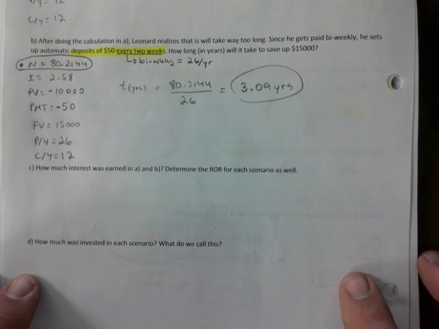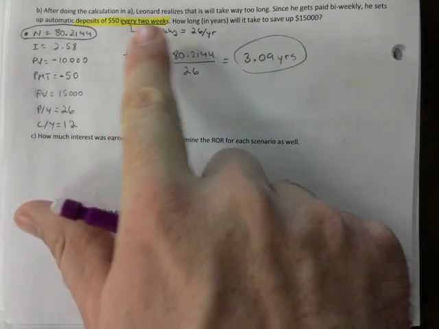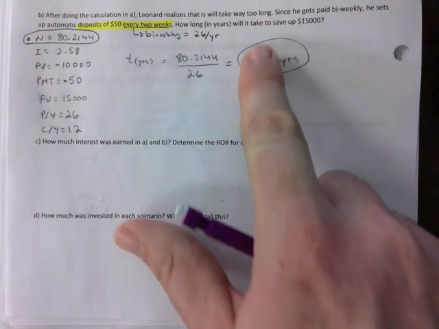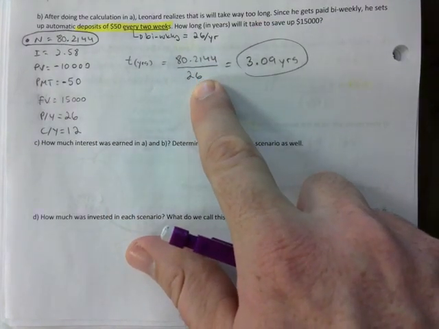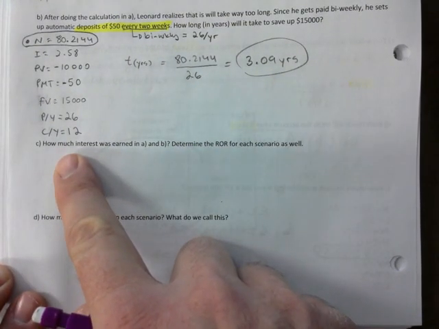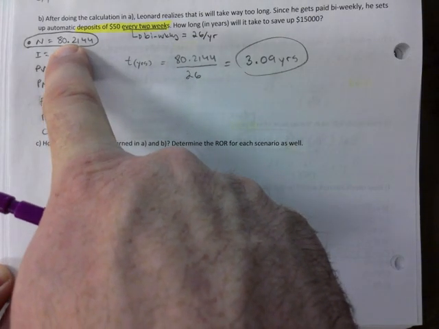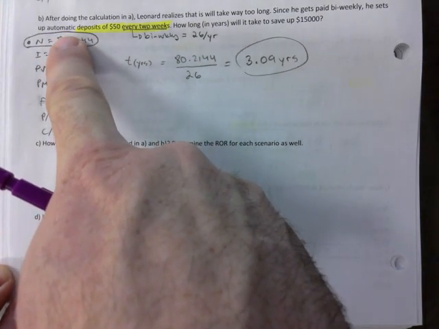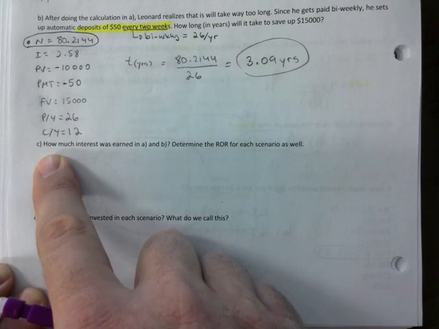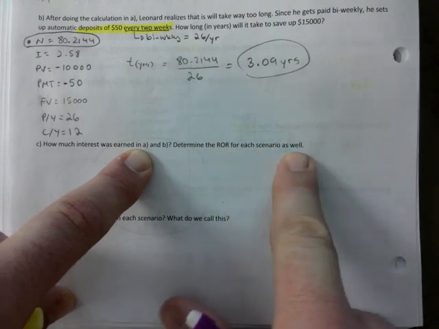Okay, let's go to C. So remember, if you're solving for N, watch out what the question is asking. Is it time in years? Make sure you divide the N by PY. That's important there. We would actually plug in this one. That's how many payments happened. So C, how much interest was earned in A and B determine the rate of return for each scenario.